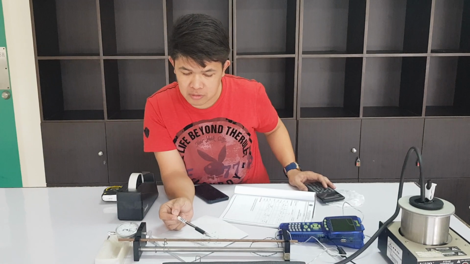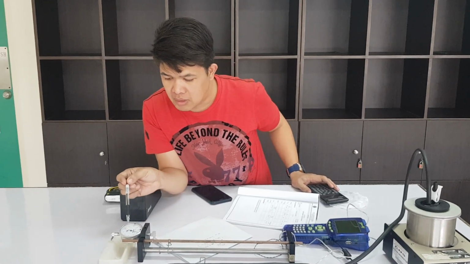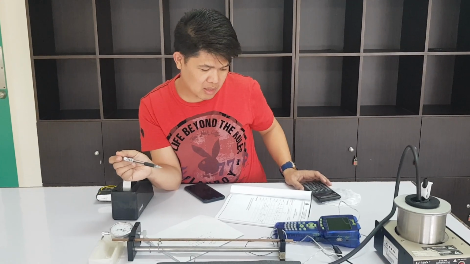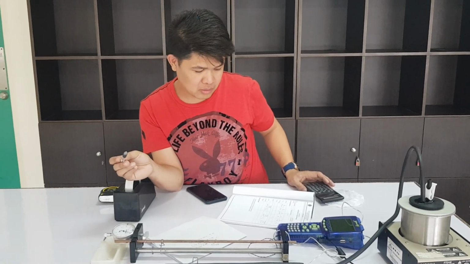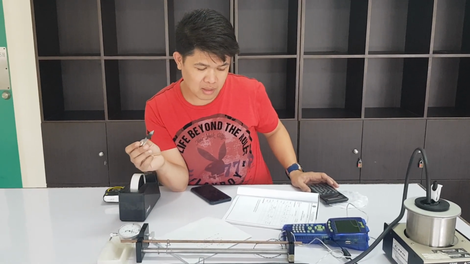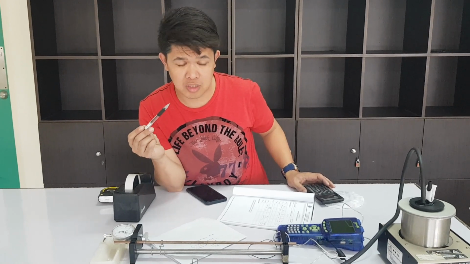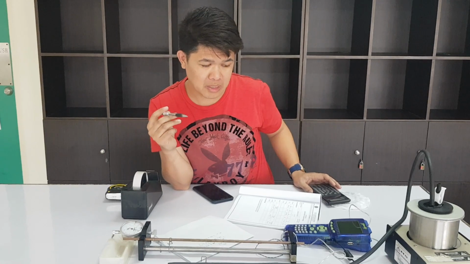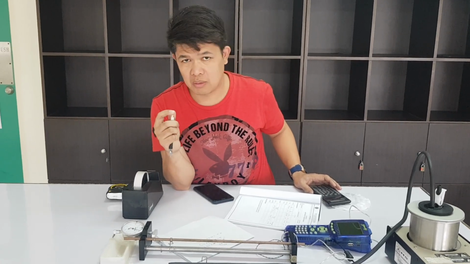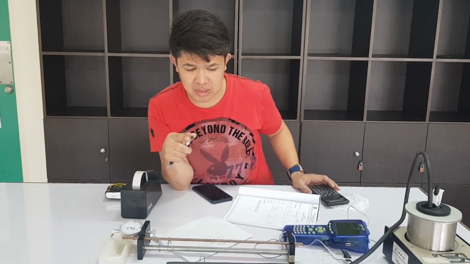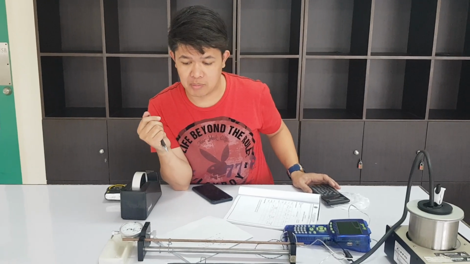The important thing here, guys, is that we know the volume expansion and also the change in temperature. Our target is for the percent error to be below 10 as much as possible. But usually in this experiment, we allow a percent error of about 20%, because errors really do occur in this experiment.